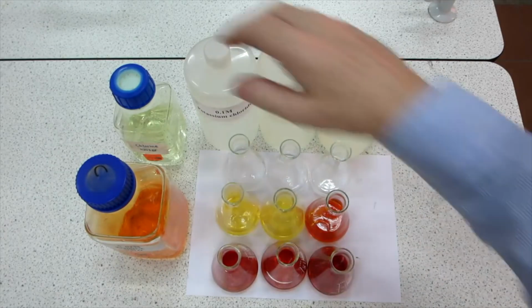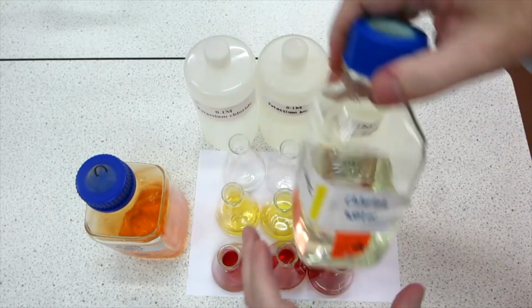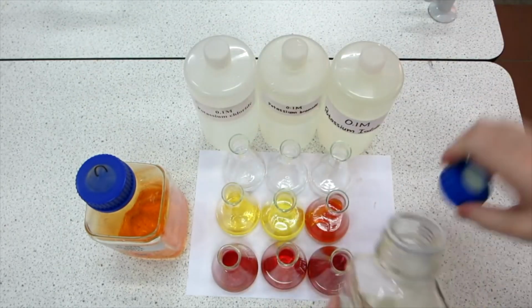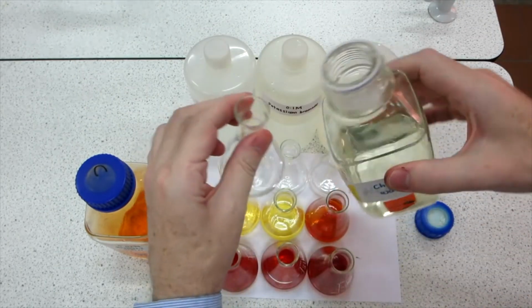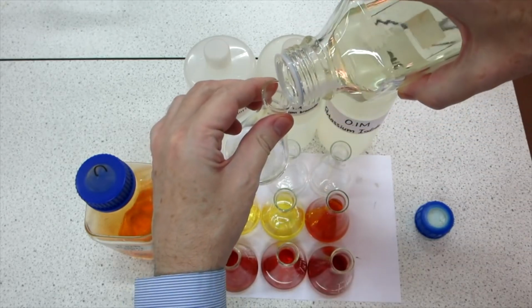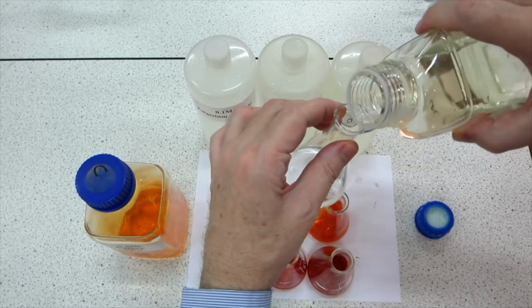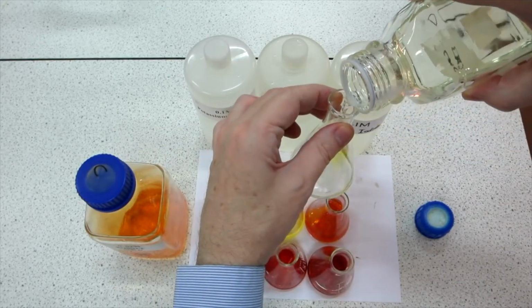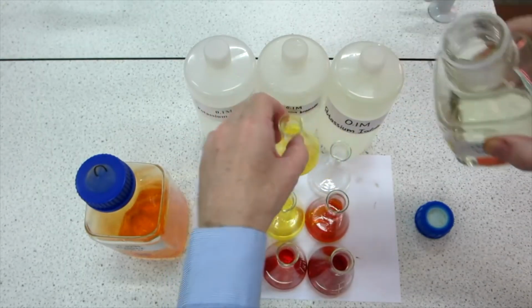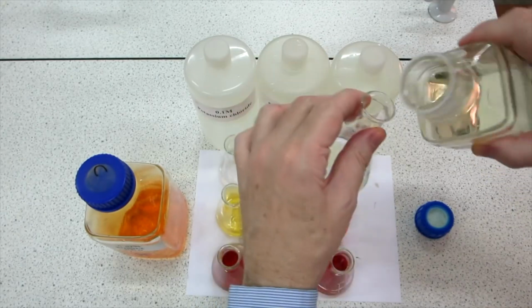Finally, we have chlorine water. Here's the chlorine water, and we're going to introduce that into the 3 flasks. So first, let's put some chlorine water into the potassium chloride. Then chlorine water into potassium bromide. And finally, chlorine water into potassium iodide.